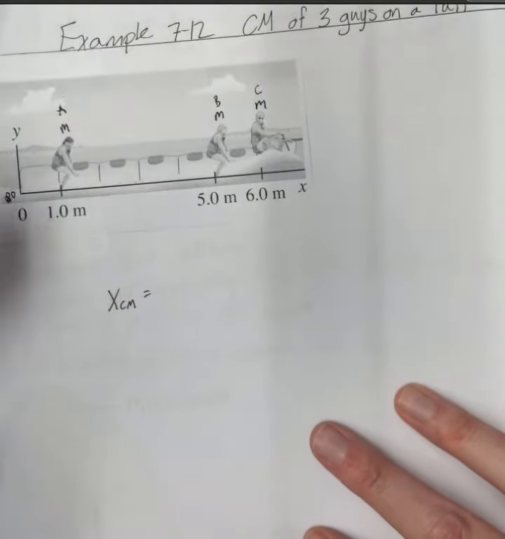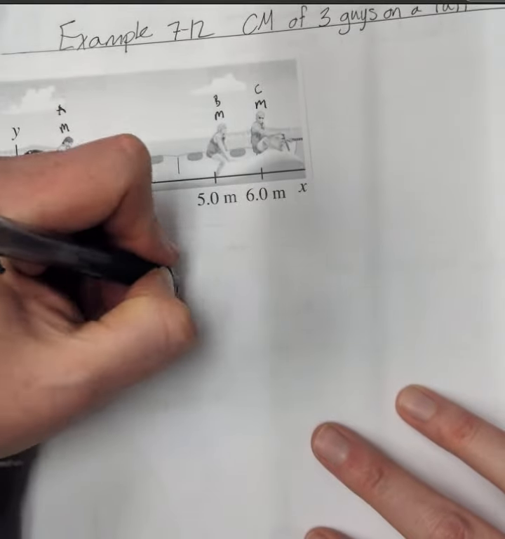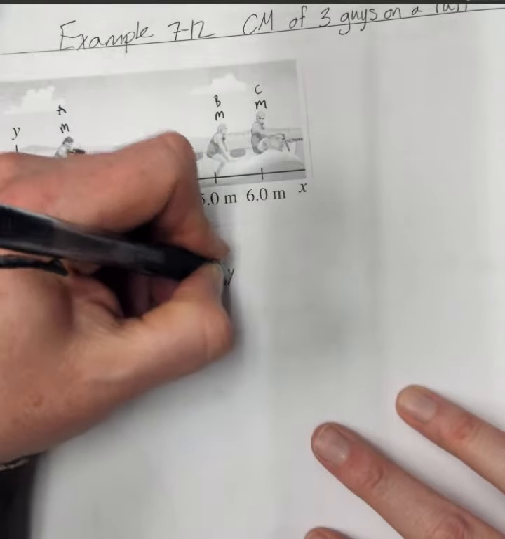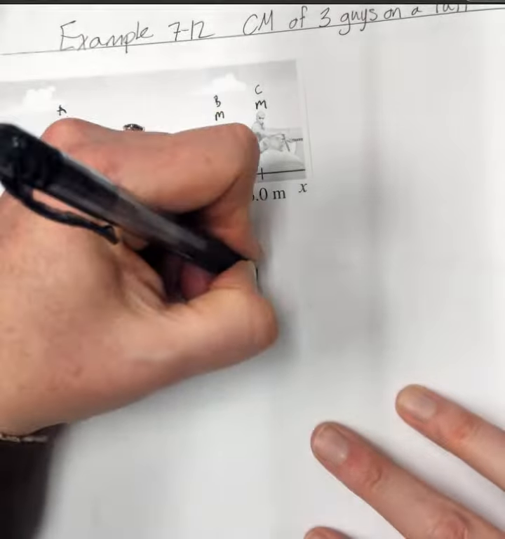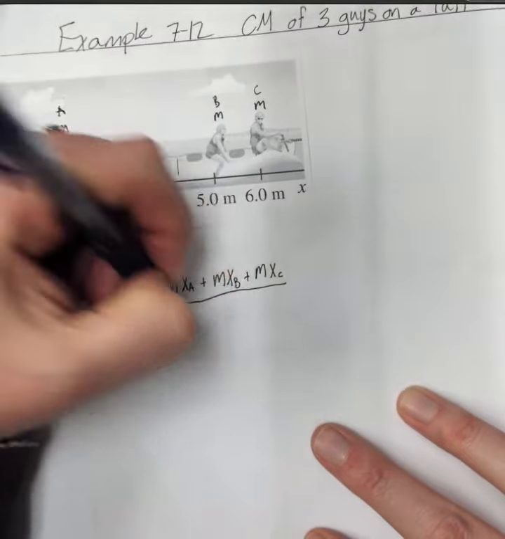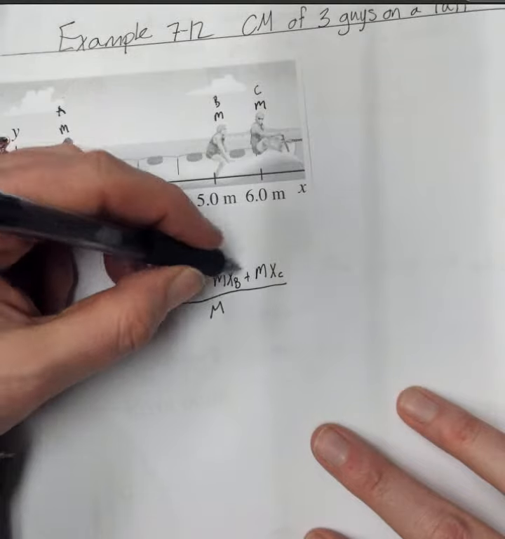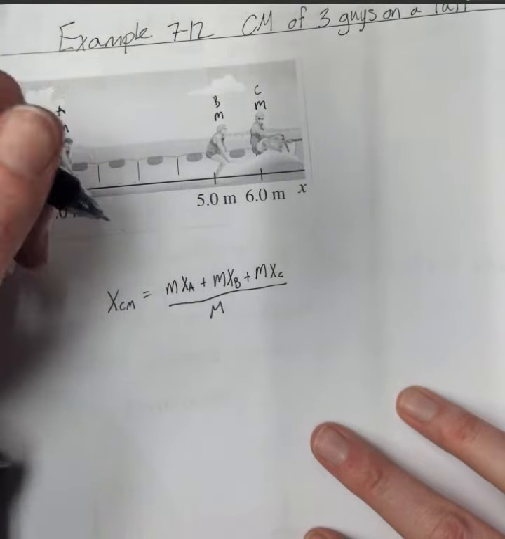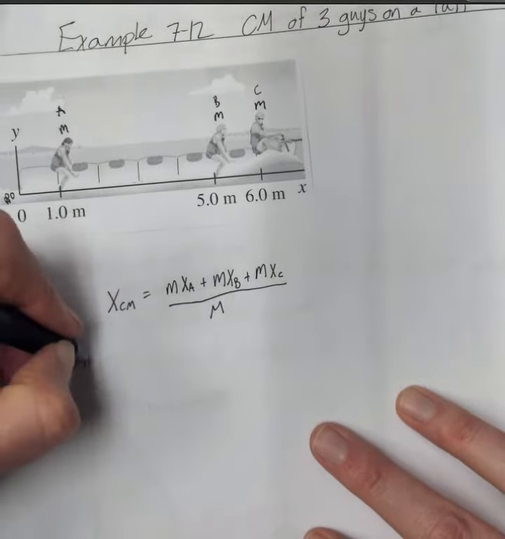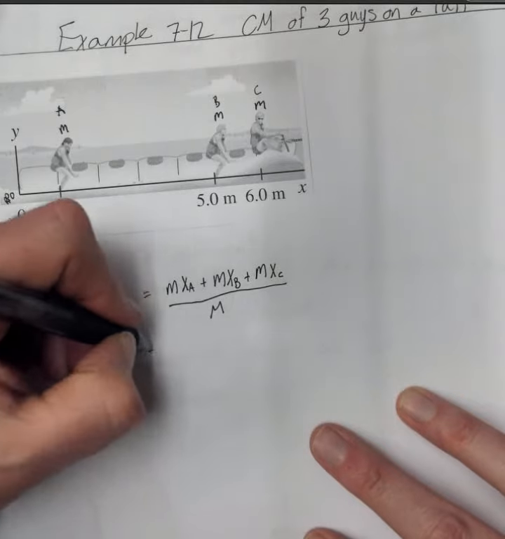They all have the same mass, m. So it's going to be mXA plus mXB plus mXC divided by capital M. Here M equals m plus m plus m, so that's going to be equal to 3 little m.